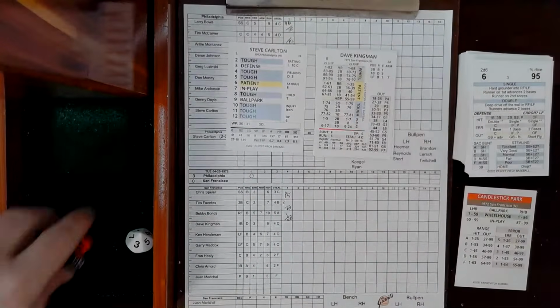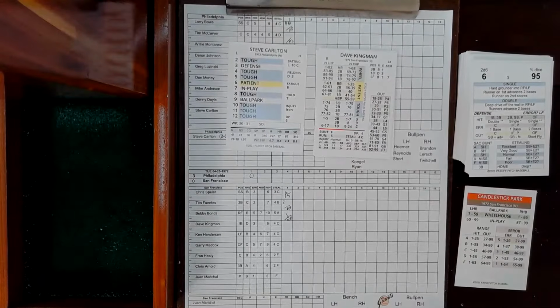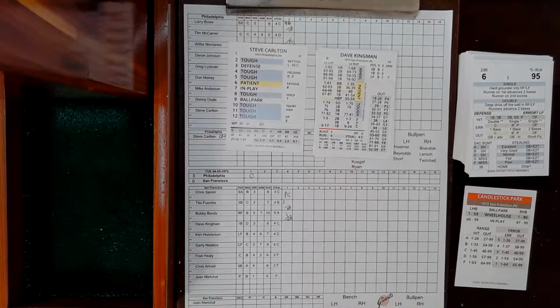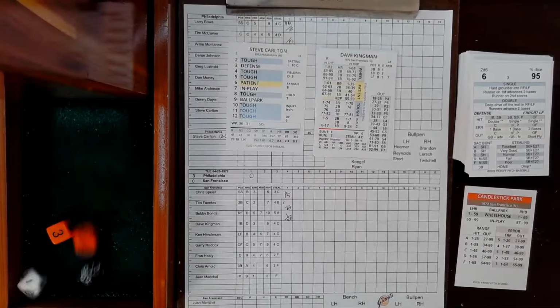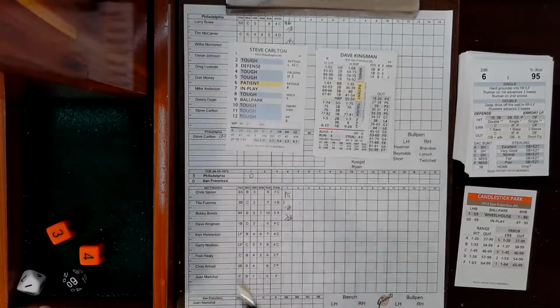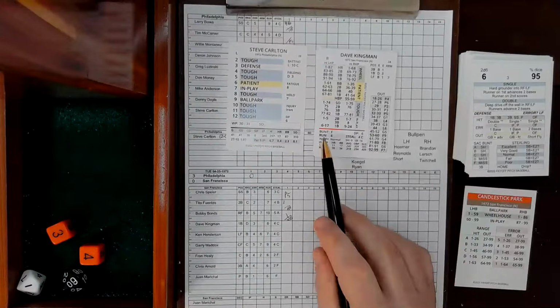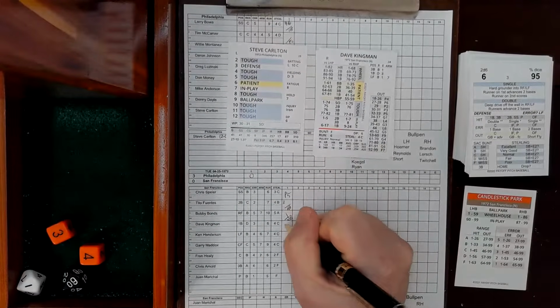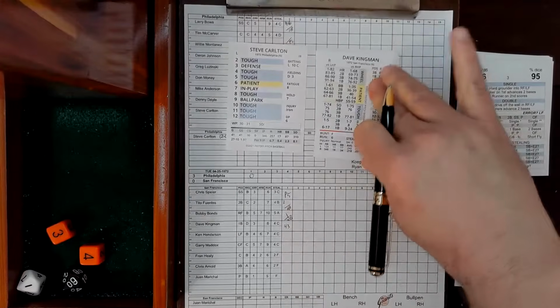And the Phillies will bring the infield in against Kingman. Carlton could use a strikeout, and Kingman is definitely a strikeout candidate. Getting that tough range of 1 to 74 would be a strikeout. 7 is in play, 61. Definitely out of range. 61's a ground ball to second. And with the infield in, they will hold the runners. 2 down.